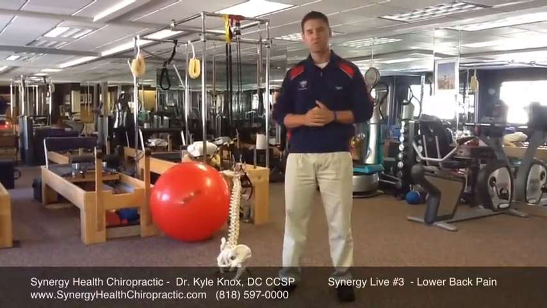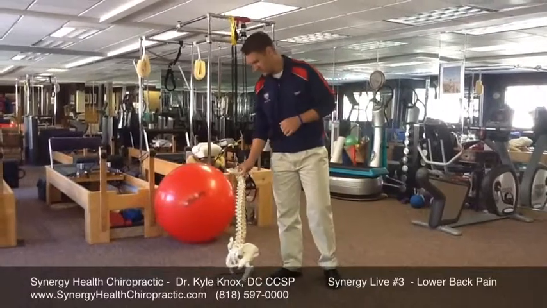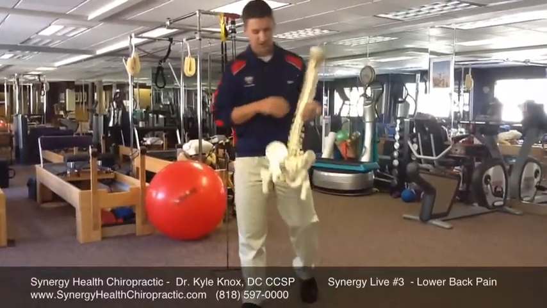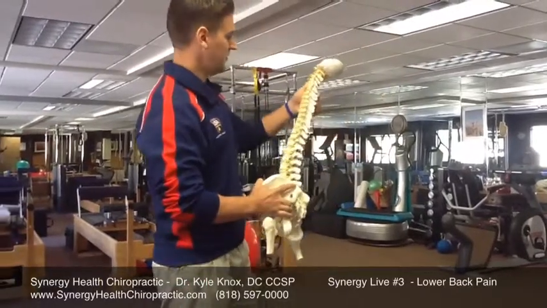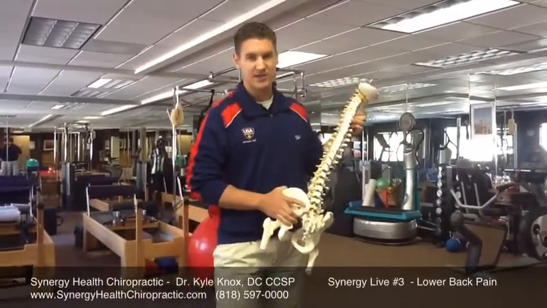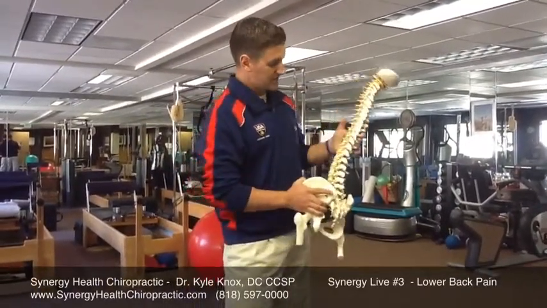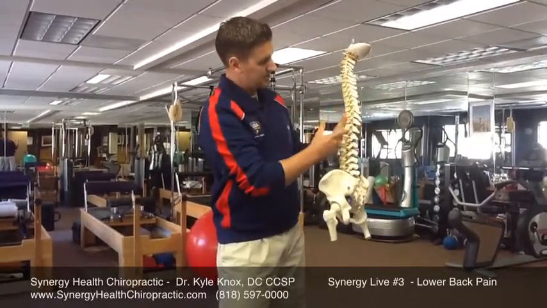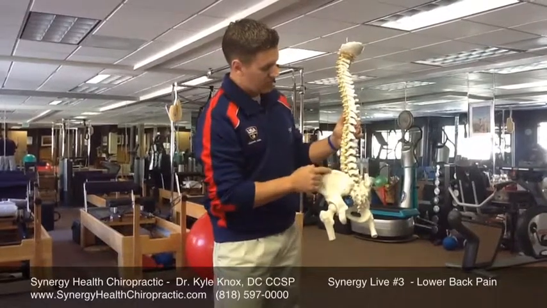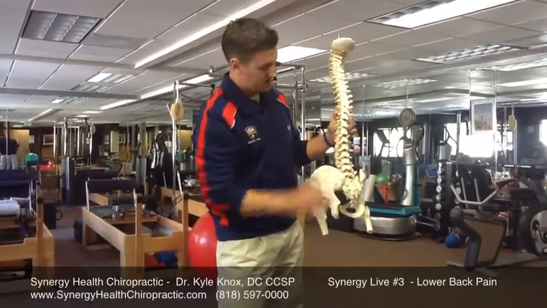So today I'd like to talk a little bit about where that pain is coming from. You read the little blog before watching this video, and we explained a little bit, and I'd like to show and explain a little bit more right where we're talking about the lower back. So if you look at the model here, you can see that through the last Synergy Live, we talked about the curves and posture. You can see those three curves here in the neck, in the mid-back, and the lower back. So the lower back pain really focuses right down in this area.